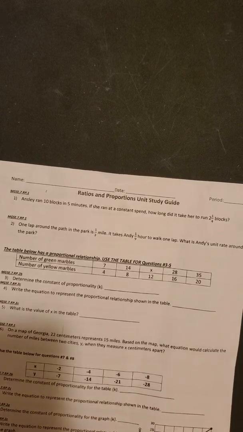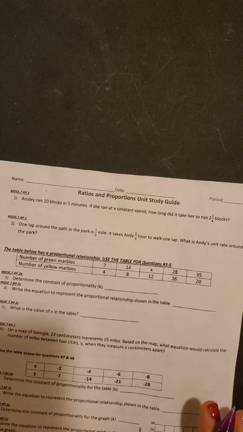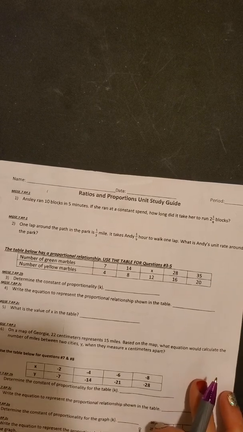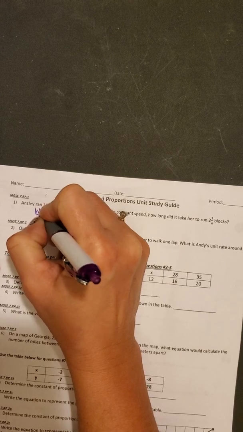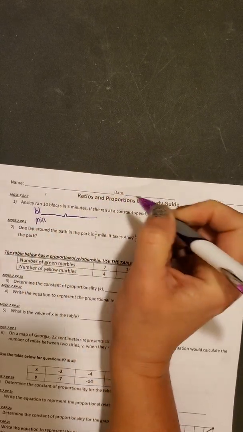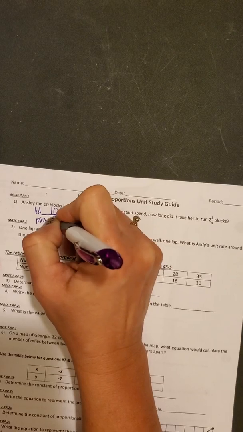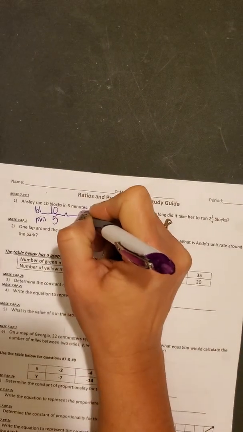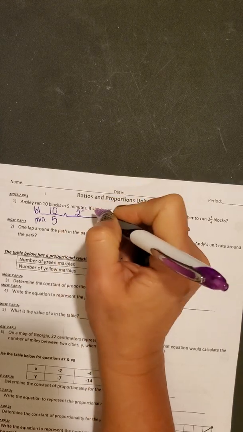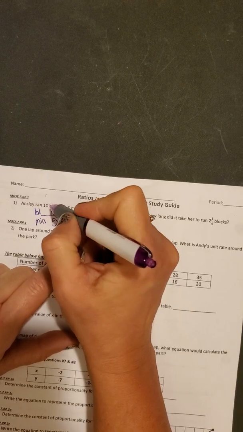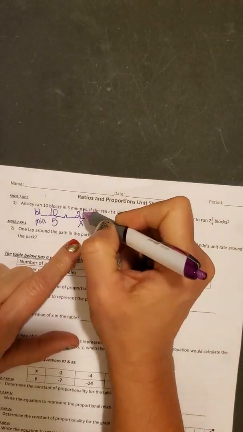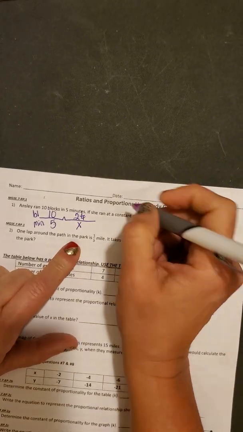Number 1. Ainsley ran 10 blocks in 5 minutes. If she ran a constant speed, how long did it take her to run 2 1/4 blocks? Well, this is asking me to set up a proportion. So I'm going to use my bridge map. And I've got blocks per minute. She ran 10 blocks in 5 minutes. So how long would it take her to run 2 1/4 blocks? I've got blocks and blocks, minutes and minutes.